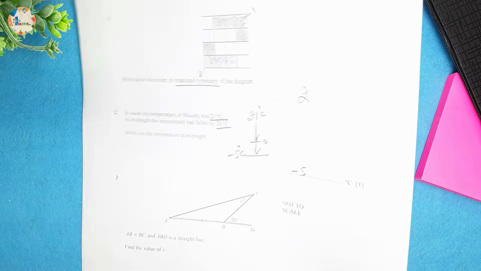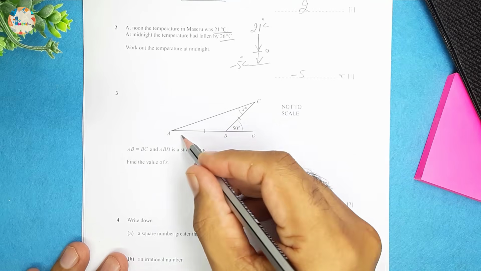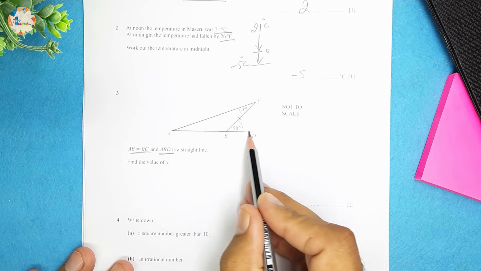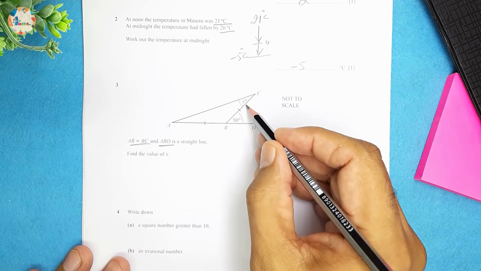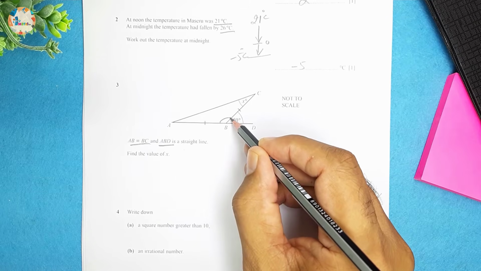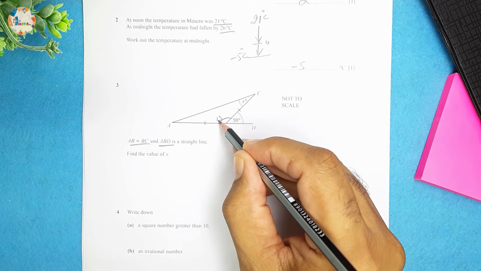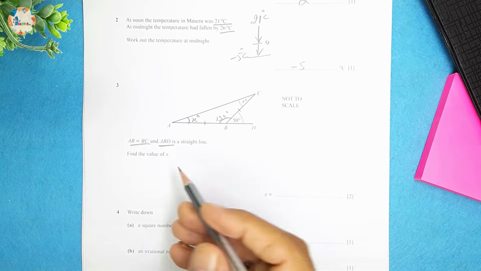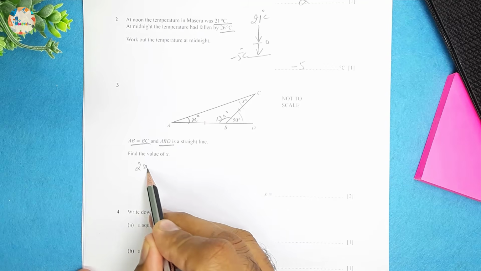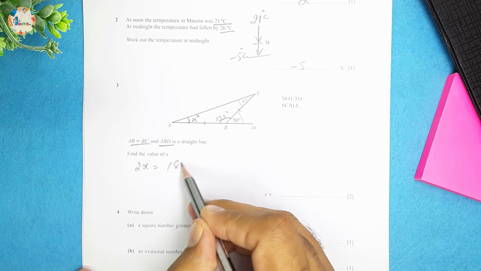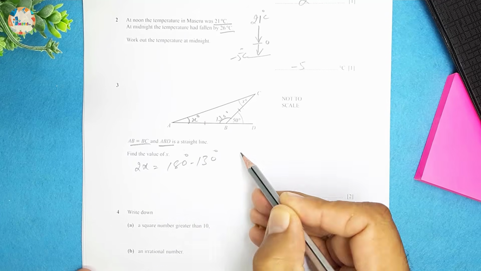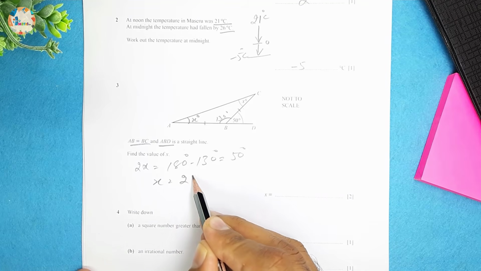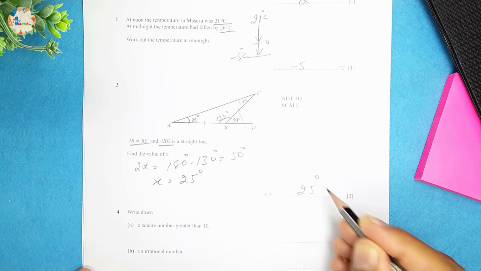Now question number 3, a diagram is provided which is ABC. AB is equal to BC and ABD is a straight line. Find the value of x. Now this angle is 180 minus 50, which is 130, and these two angles are equal, so this will also be x degrees. So 2x will be 180 minus 130 degrees, which is equal to 50 degrees. So x will be equal to 50 by 2, which is 25 degrees. So the answer will be 25 degrees.